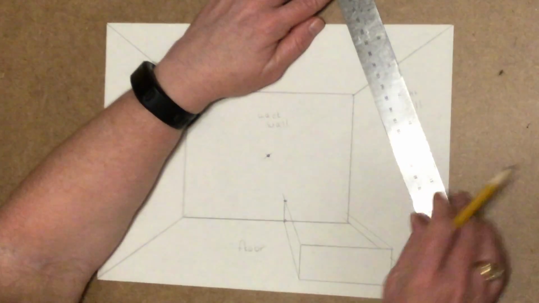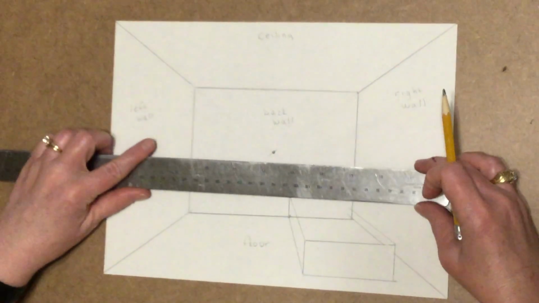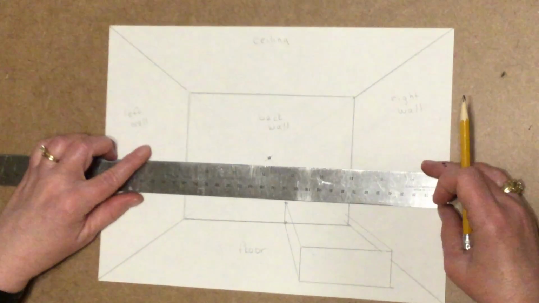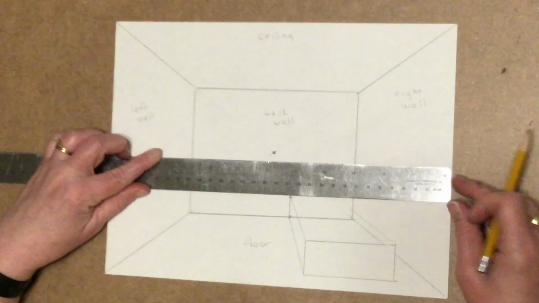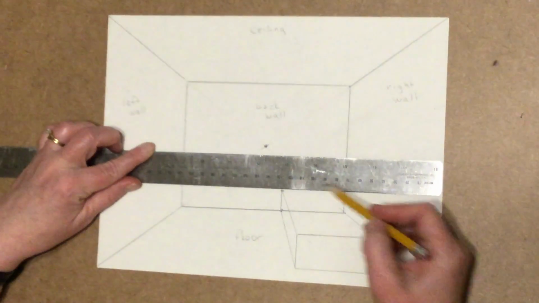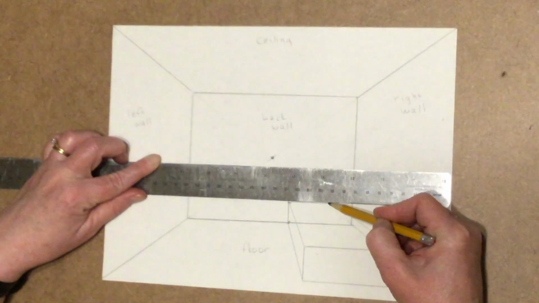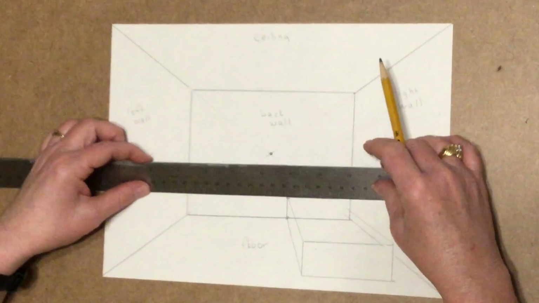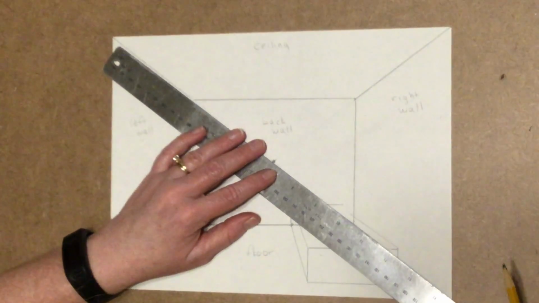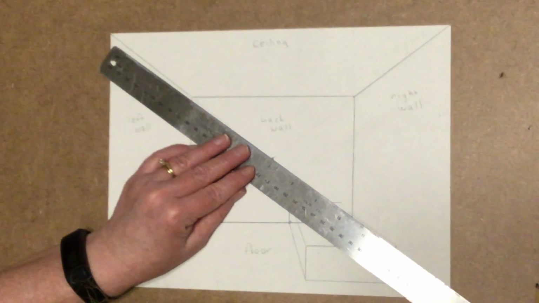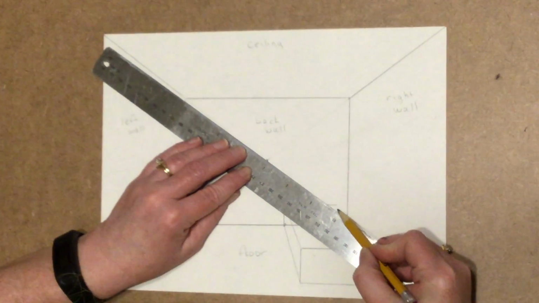From this line, I'm going to line it up here again and draw my line to there. But it looks like I need to go back and finish this line. I made it too short.